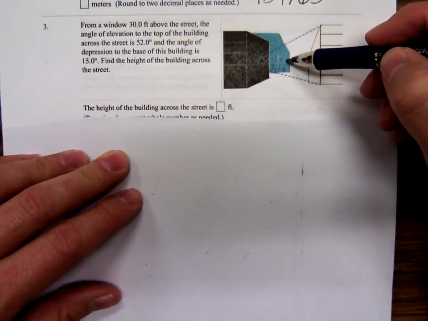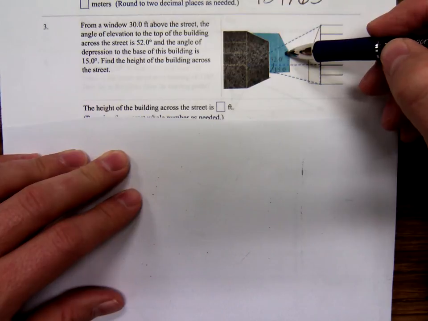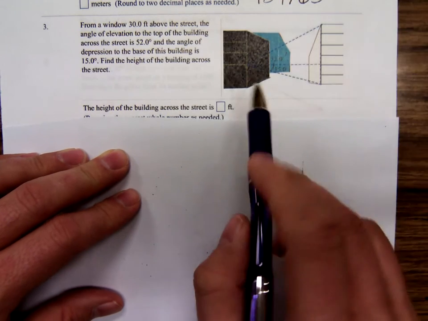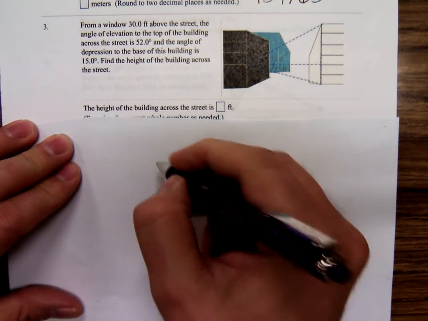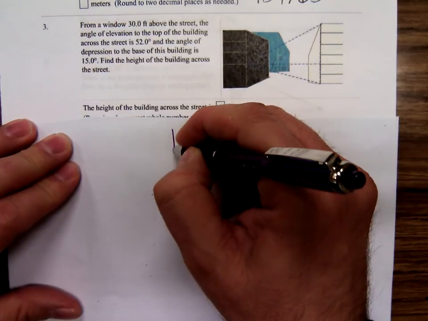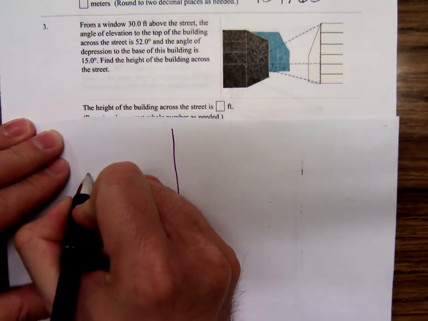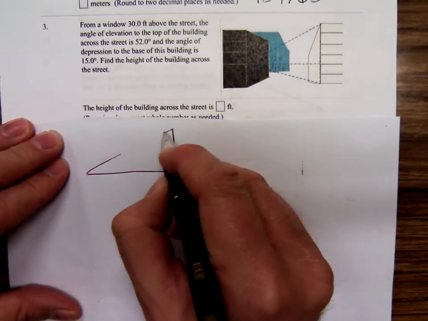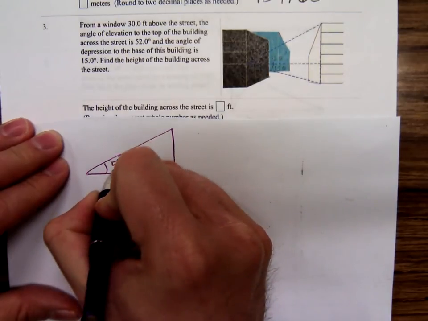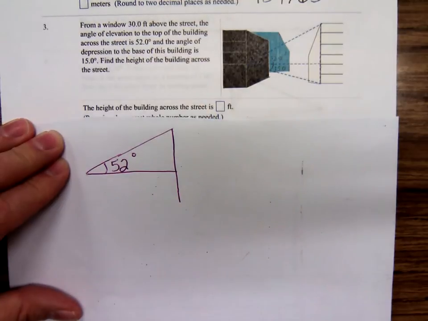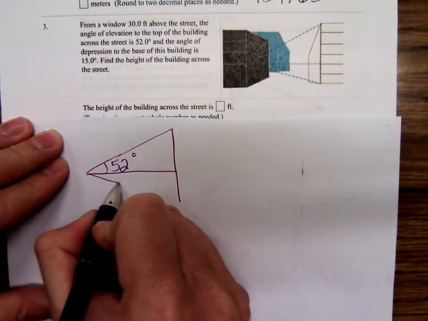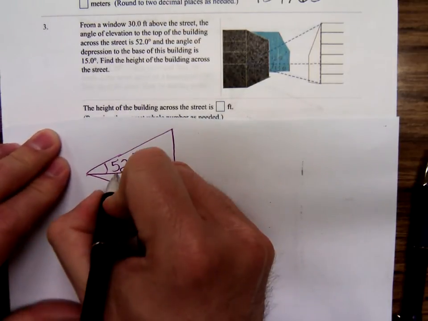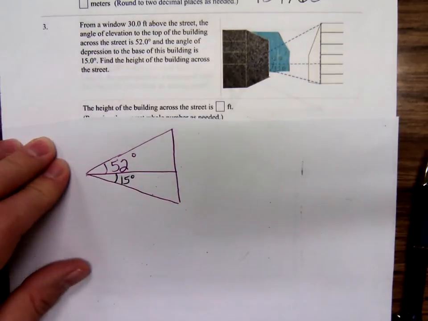It might be hard for you to read these, and so I'll draw the picture in a moment. And the angle of depression to the base of this building is 15 degrees. So you have the horizontal line of sight. Let me draw it like this. Here's that building. The angle of elevation to the top of the building is 52 degrees. The angle of depression to the bottom is 15 degrees. Okay.